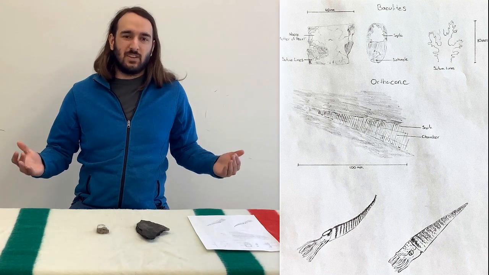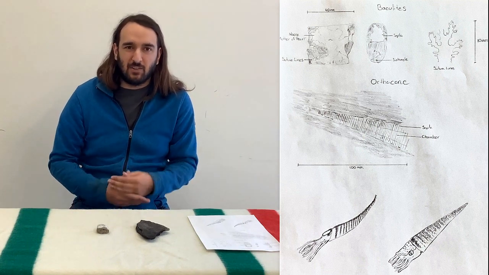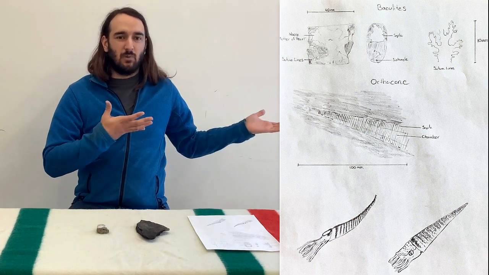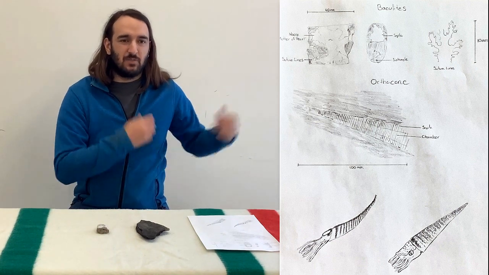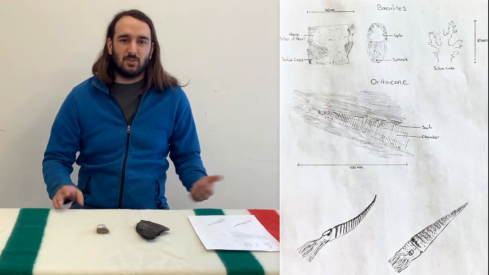And one of the fun things, I said that we don't really know what these animals actually look like or how they behaved or anything like that. So it's often really fun when we're working with fossils to draw what we think they might look like. And so I've drawn two different ideas I had in my head as far as what these animals could have looked like.